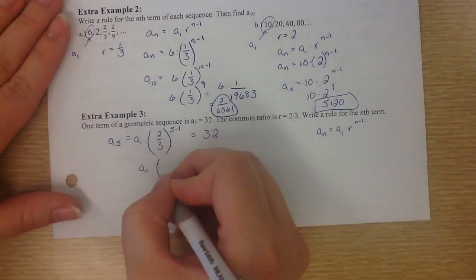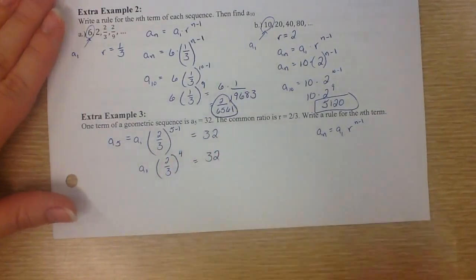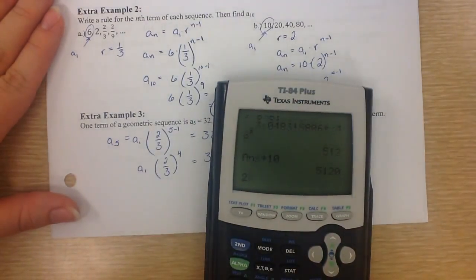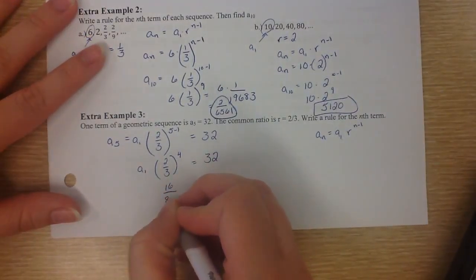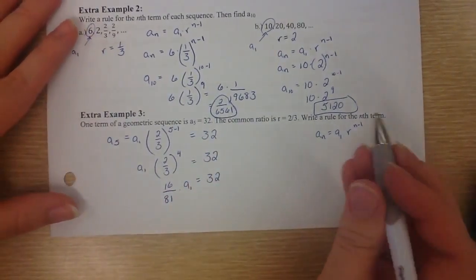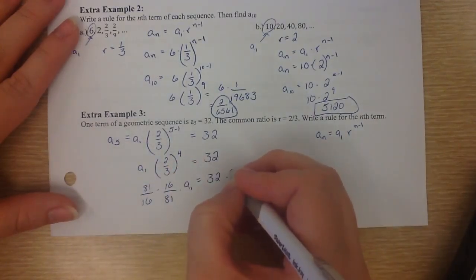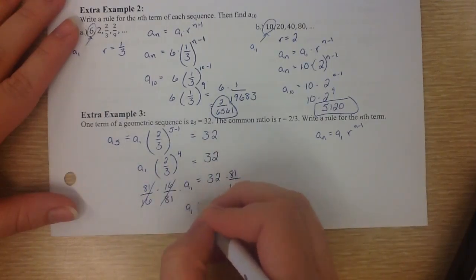So a sub 1 times 2/3 to the 4th equals 32. Let's take 2 to the 4th: 16. 3 to the 4th is 81. So this is 16 over 81 times a sub 1 equals 32. Let's multiply both sides by 81 over 16. So now multiply by the reciprocal, that gives me 1.